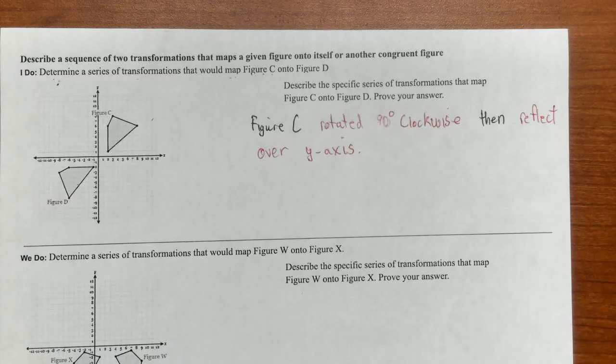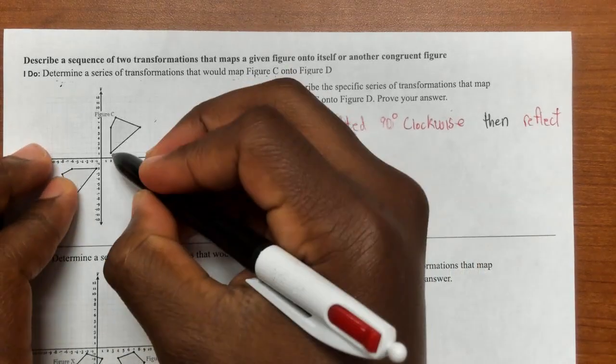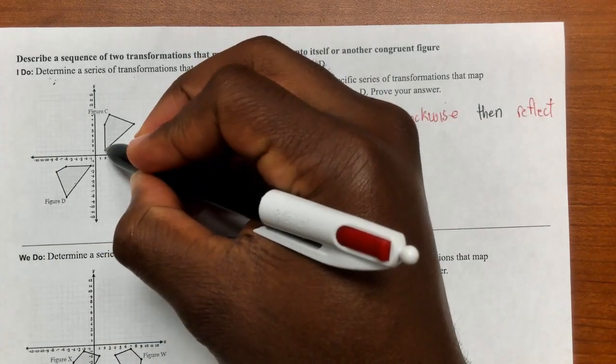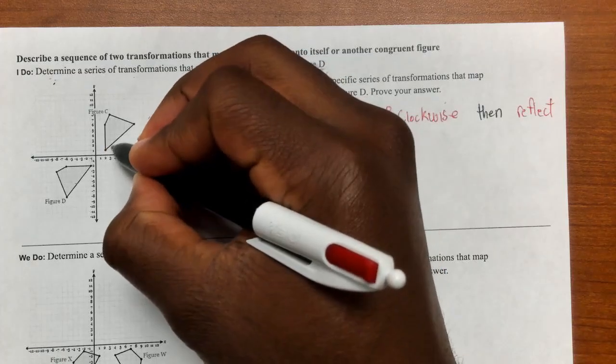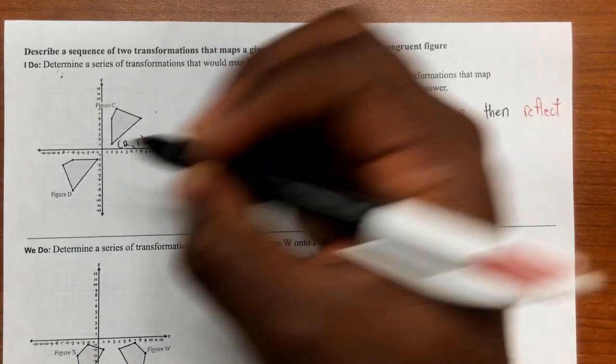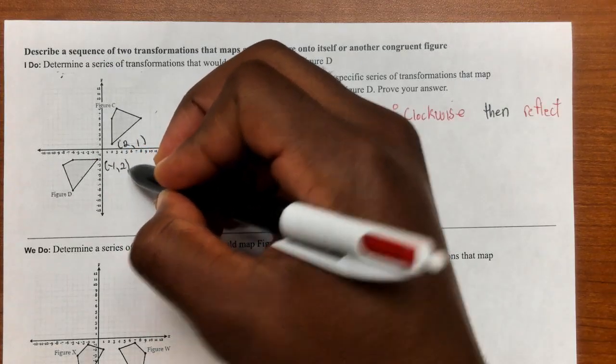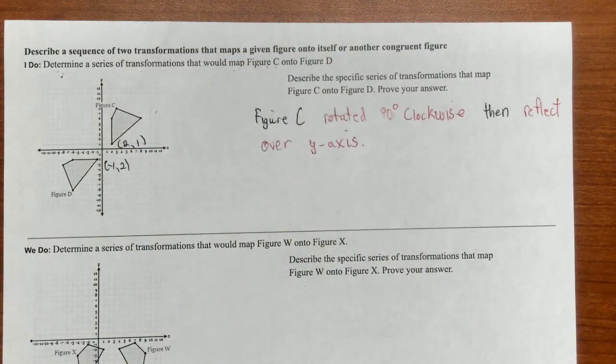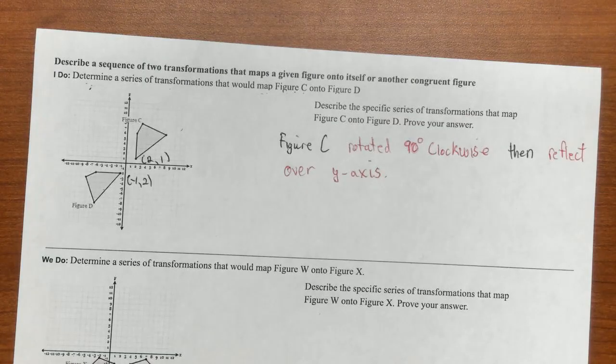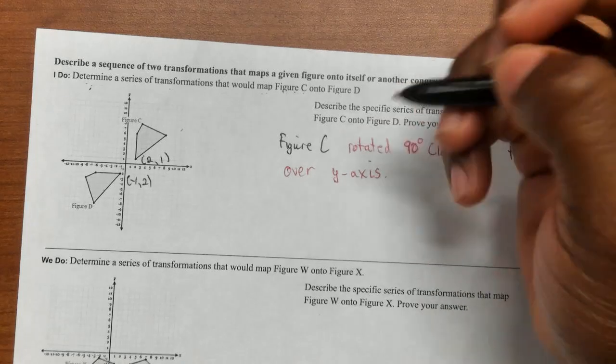So I need to prove this. I'm going to prove it using points. I'm going to pick a coordinate on figure C. This coordinate is (2, 1), and somehow it became this similar coordinate right here, (-1, 2). So let's utilize the same concept. For a rotation of 90 degrees, we swap them and change the x value.